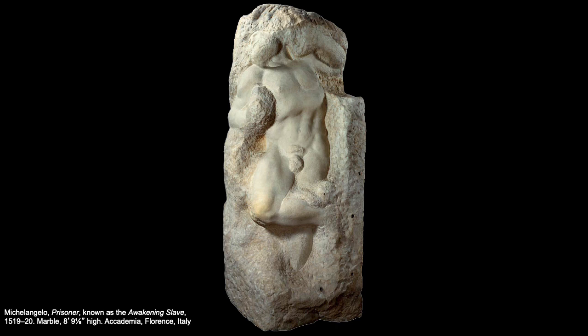There's a really nice contrast between the textures of the chiseled stone and the smooth figure, and these serve to enhance the play of light over the surface and play up those shadows and highlights, really creating a naturalistic or realistic sense of figure here.